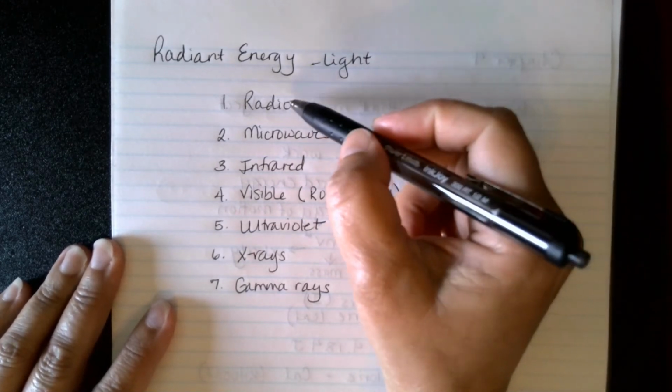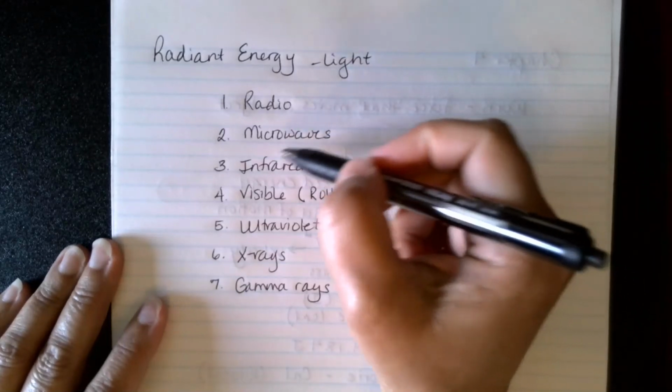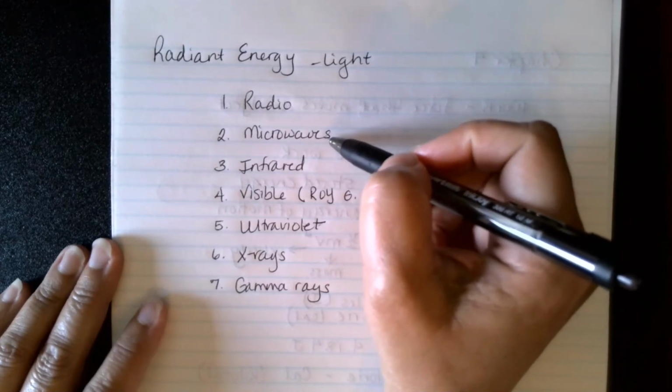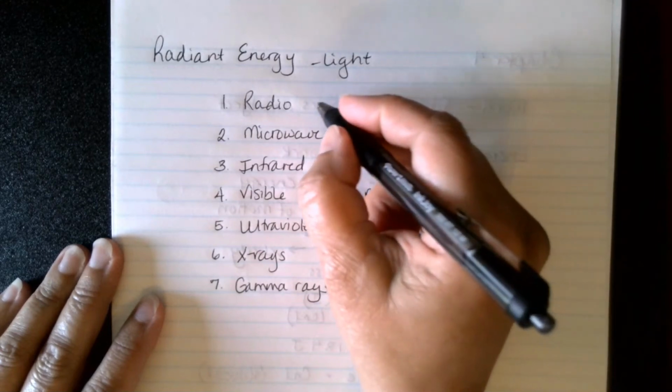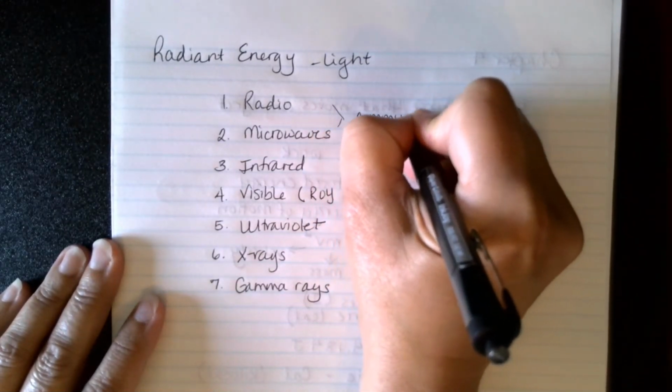And when we talk about here microwaves, this is not what a microwave oven uses. Your microwave oven uses heat energy to cook the food, so it's actually using infrared. It's not using microwaves. Microwaves and radio waves are both used for communication. We have either shortwave or long wave.